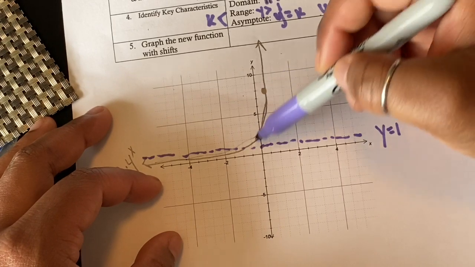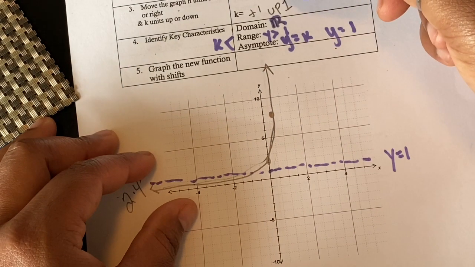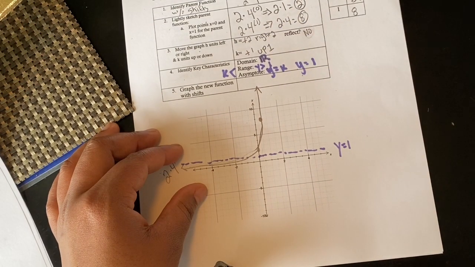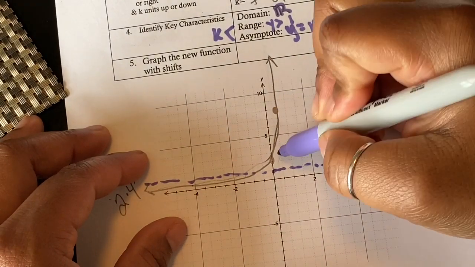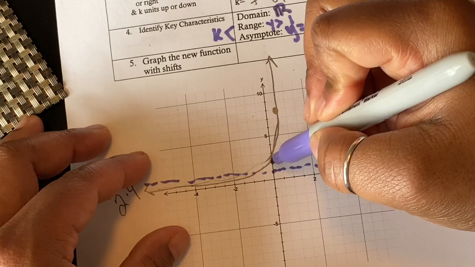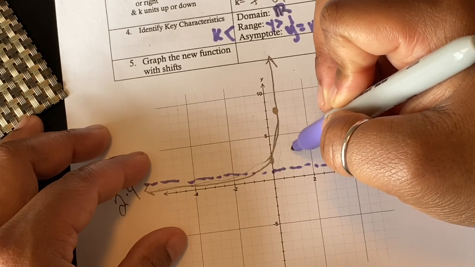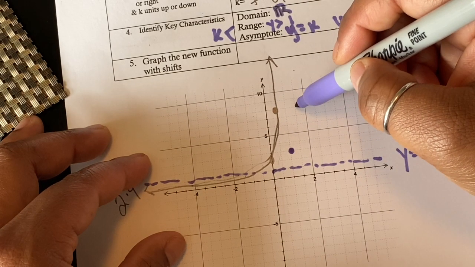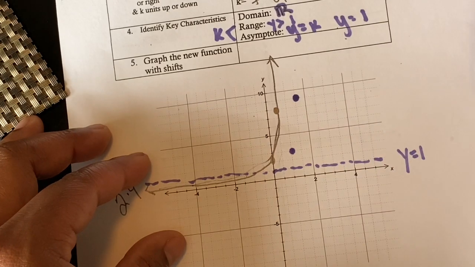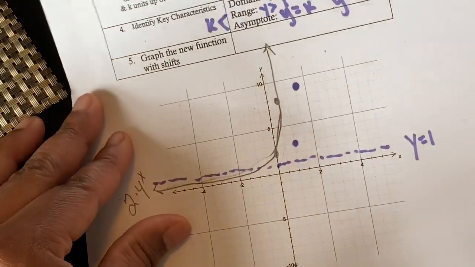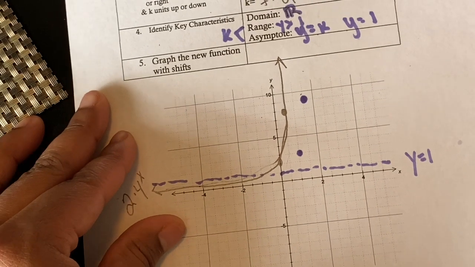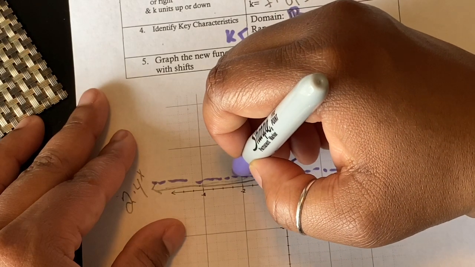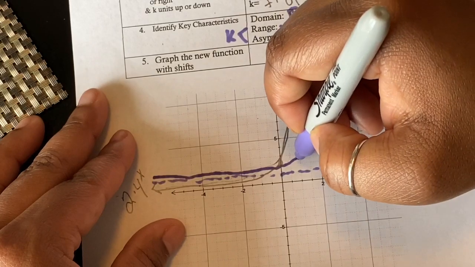So now we're going to take each of the points of our parent function and shift it the way that we said we needed to shift it. Each point is going to go to the right 2 and up 1. So this point was originally 0, 2. I'm going to go to the right 2 and up 1. And then I'm going to go to the right 2 for this one and up 1. And these are our new points. So now I know that my graph is going to be approaching this asymptote y equals 1.